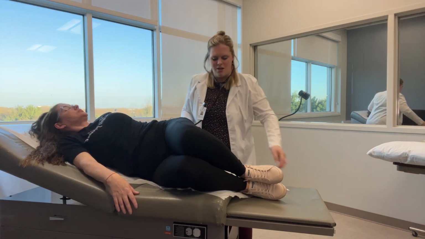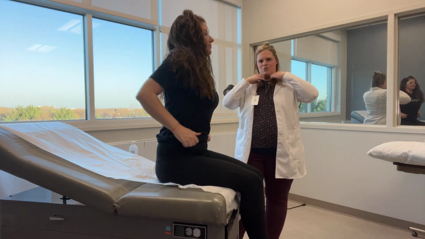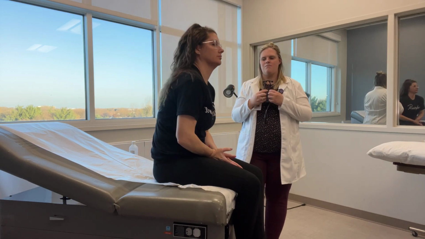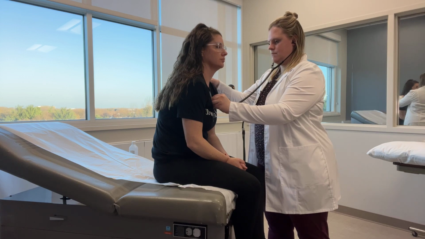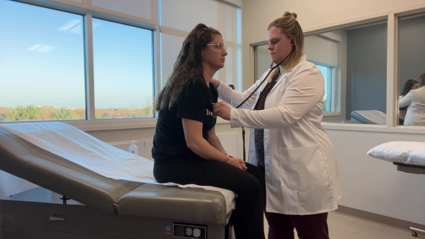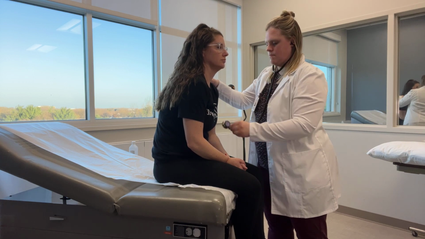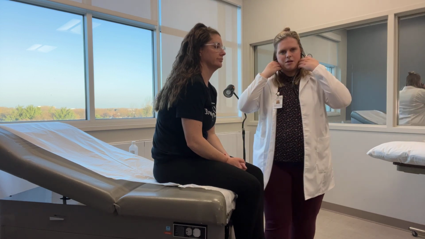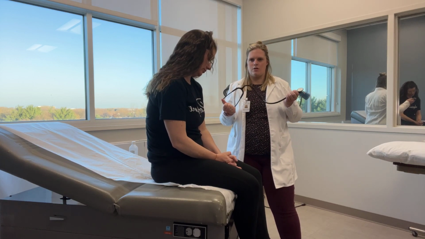We'll go ahead and you can sit up. And then I'll have you lean forward. I'm going to listen again along that left sternal border and the apex. This is listening for any sort of aortic murmurs. I'm not hearing any aortic murmurs. I'm not hearing any splitting of S1 or S2.